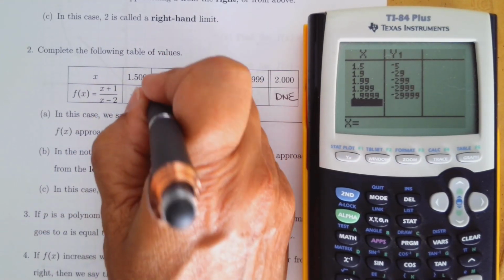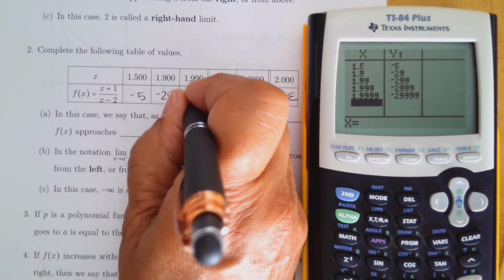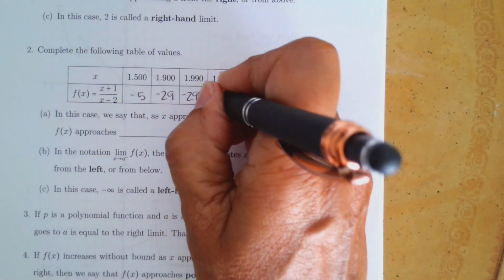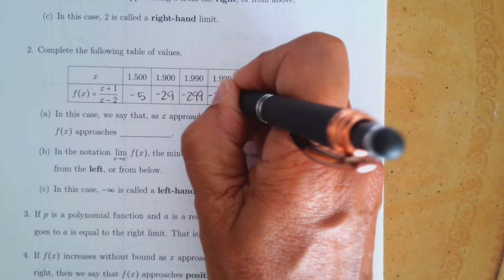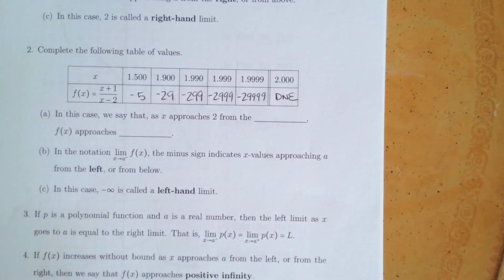We got -29, then -299. I'm going to move this for a minute so I can write. Then we got -2,999. And finally, -29,999.